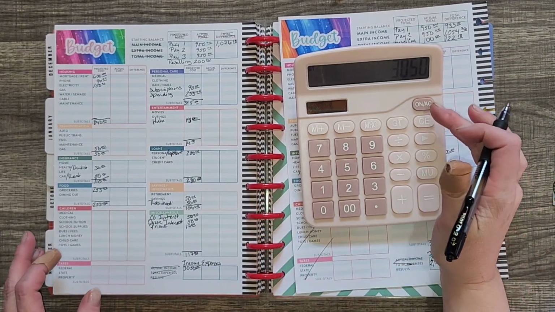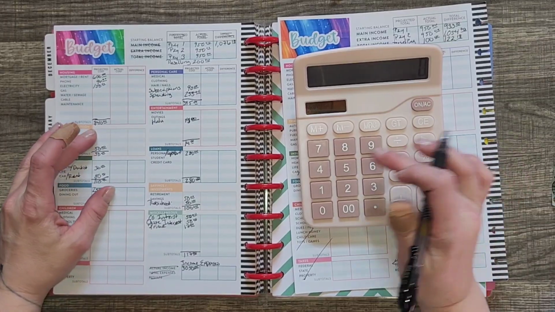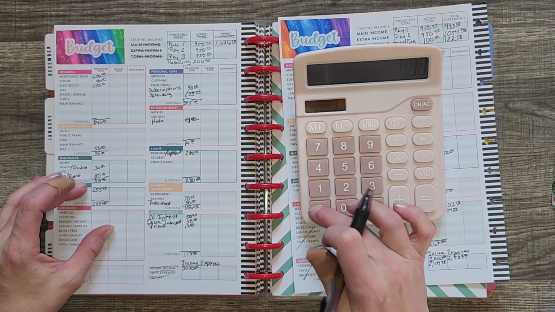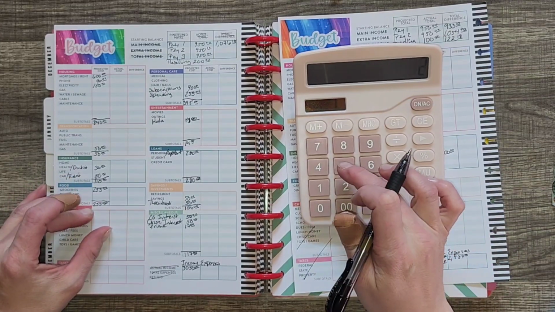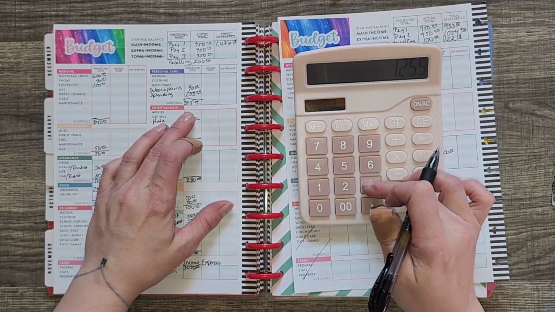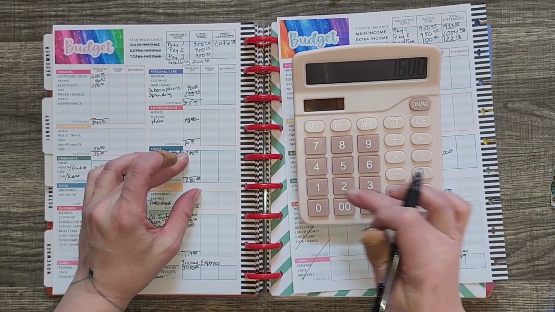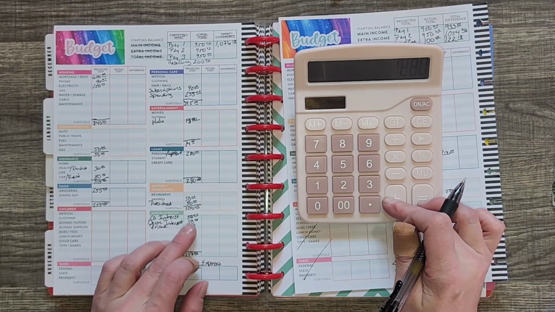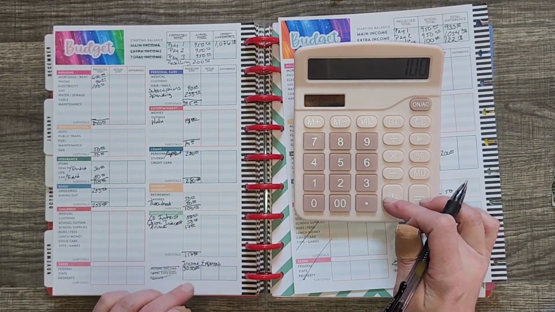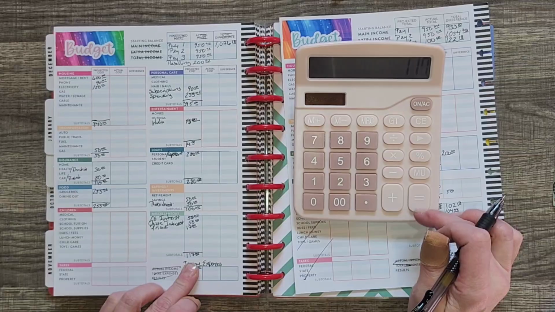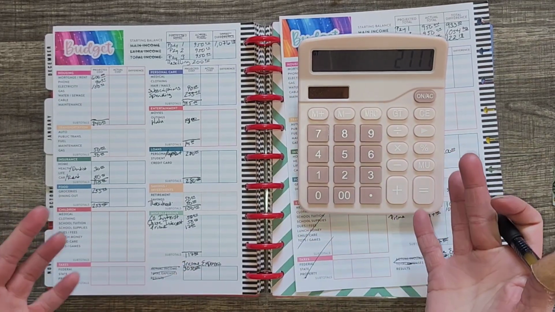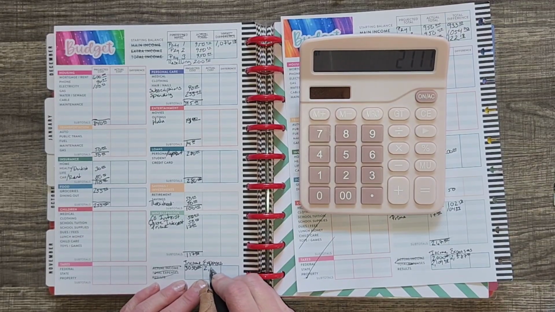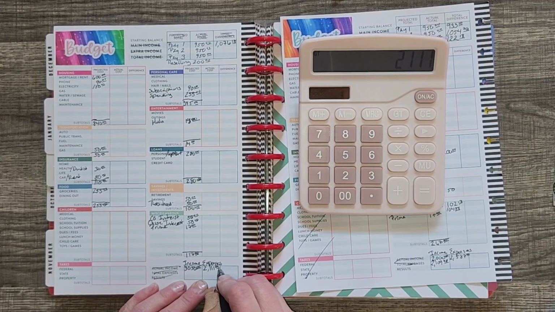Now I have to add up all the expenses. At 40, 50, 110, 255, 345, 14, 280, 100, 117. My anticipated expenses are only at 2,111.